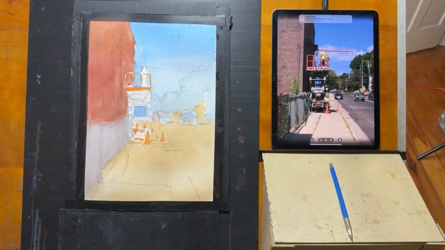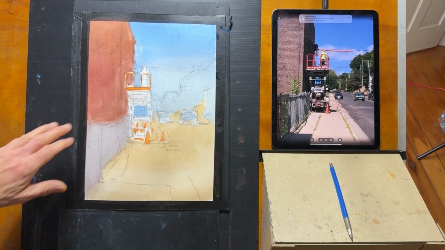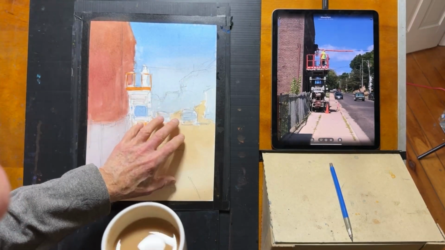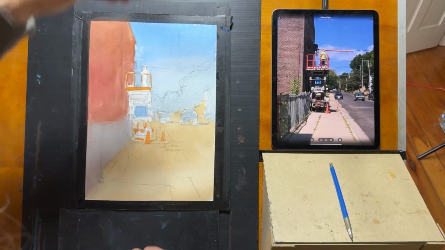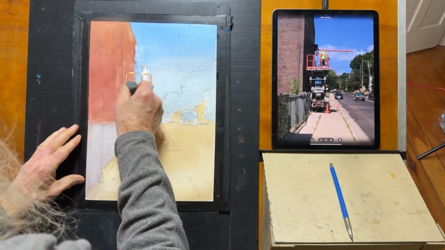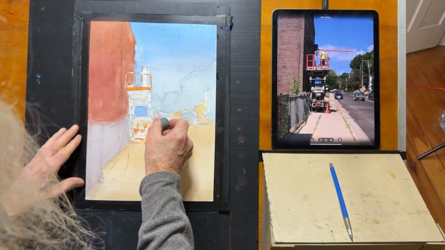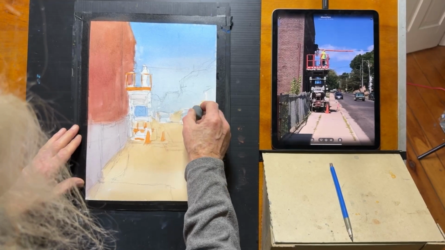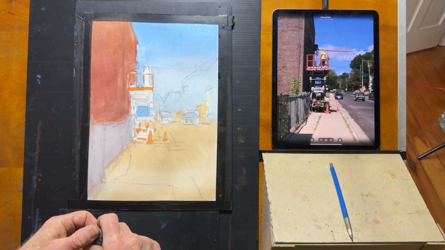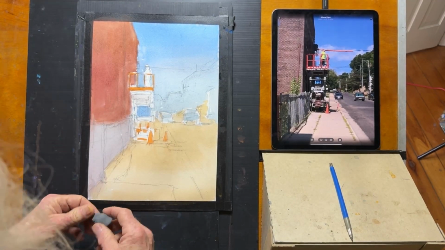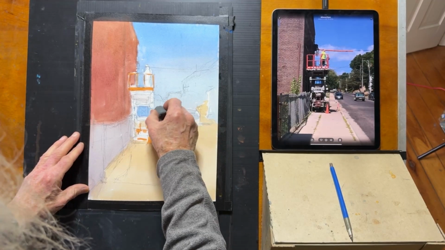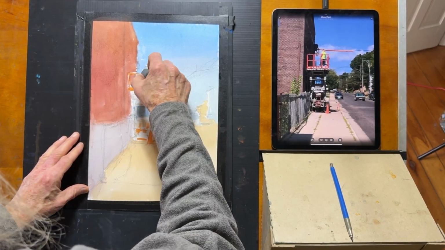Okay, we're back. Now, going to double check. Now we need to start thinking about, well, I may erase some of these lines in here, to allow me the freedom to not follow the line.